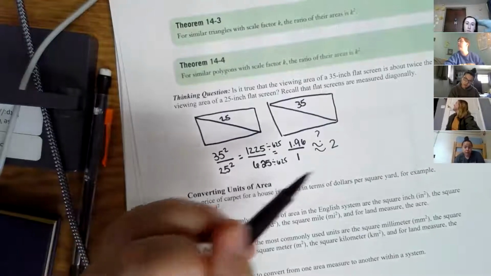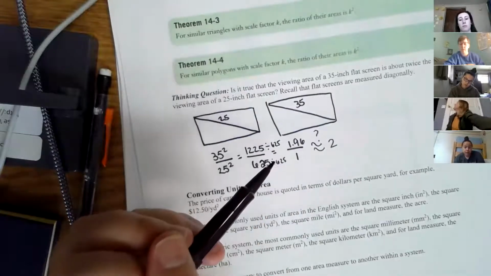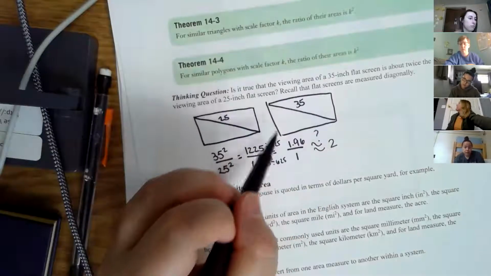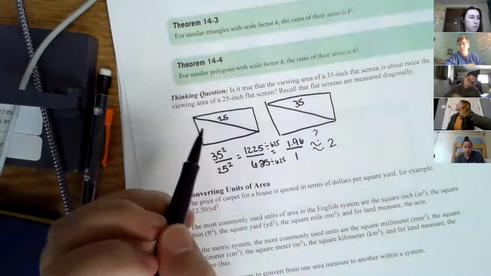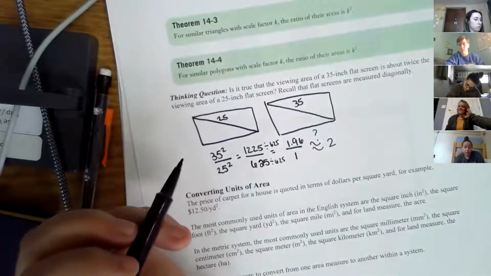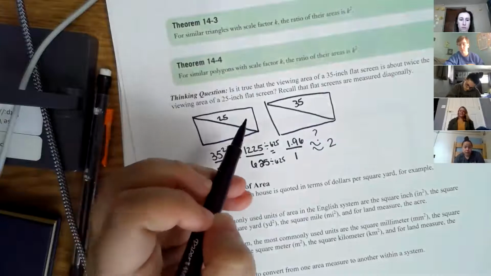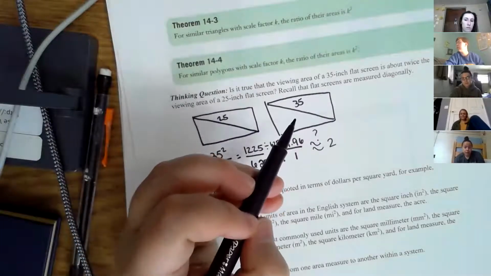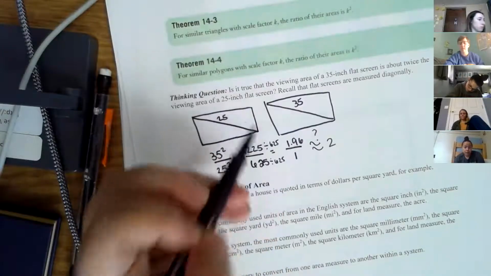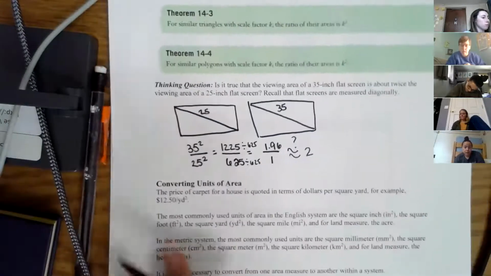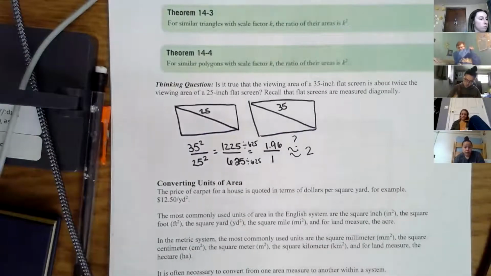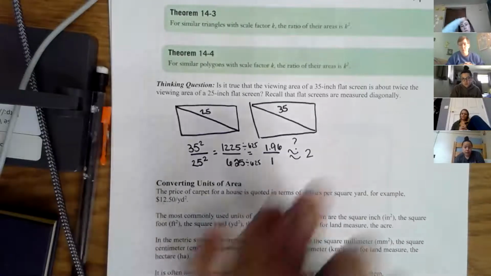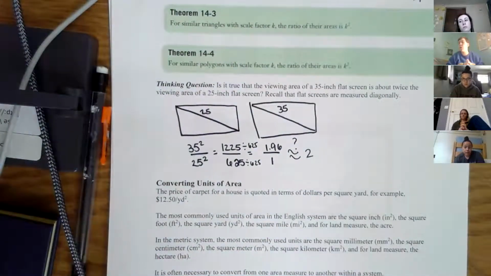All right, so is this number 1.96 about 2? Yes. So that would mean that this area is almost twice the size of that viewing area. So I didn't need to buy a 50-inch TV to get twice the size. I only needed to buy a 35-inch screen TV to double my viewing area. Does that make sense? Yes. Cool. So that's demonstrating that relationship a little bit more.